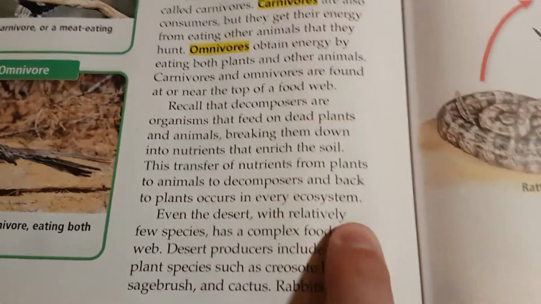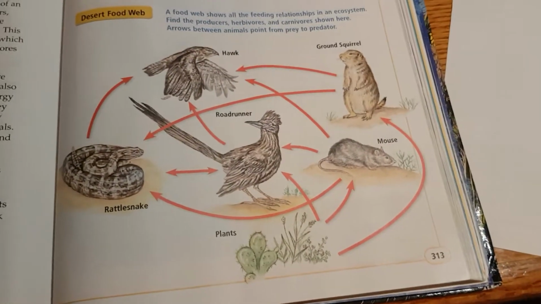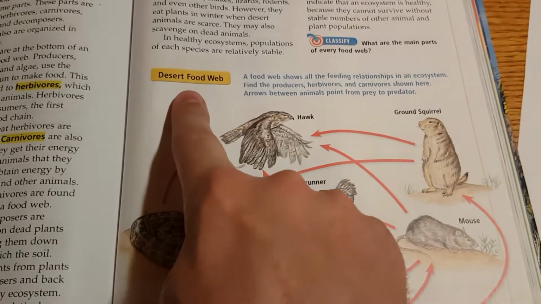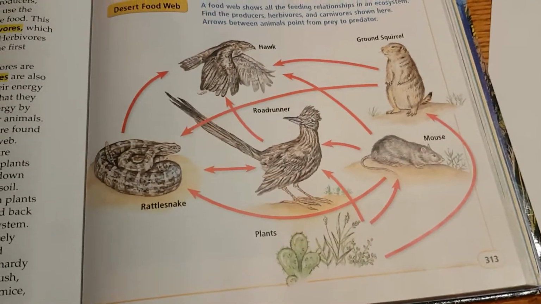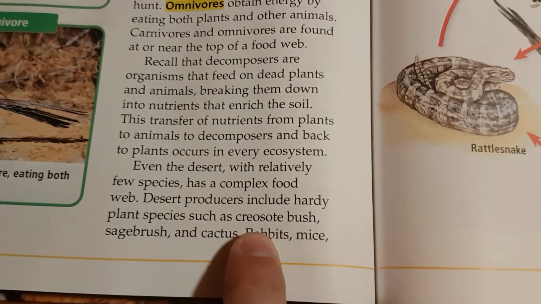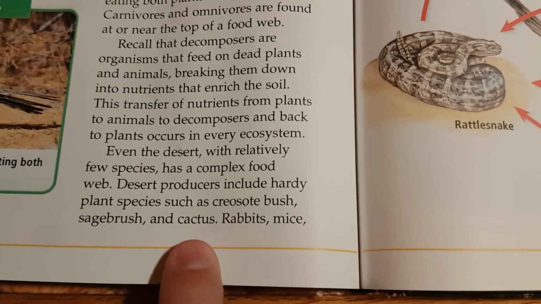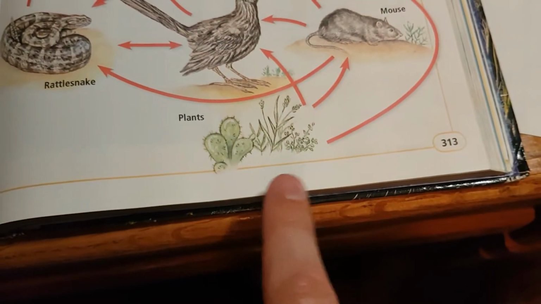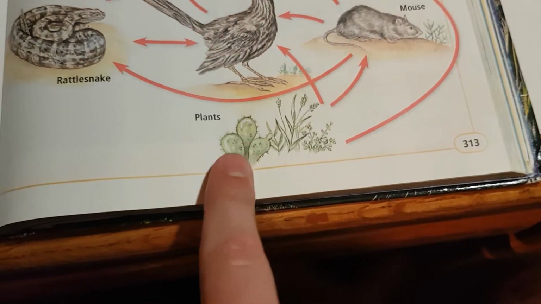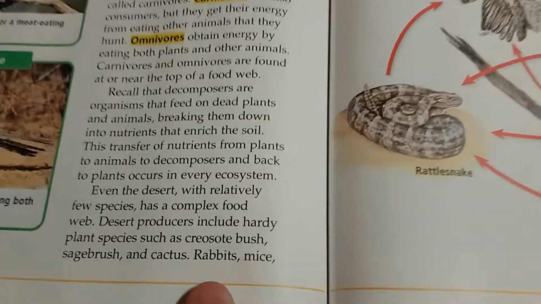Even the desert, with relatively few species, has a complex food web. Guess what? There's a picture of it. Desert food web. Desert producers include hardy plant species such as creosote bush, sagebrush, and cactus. I know that one's the cactus. I don't know which one is the others.